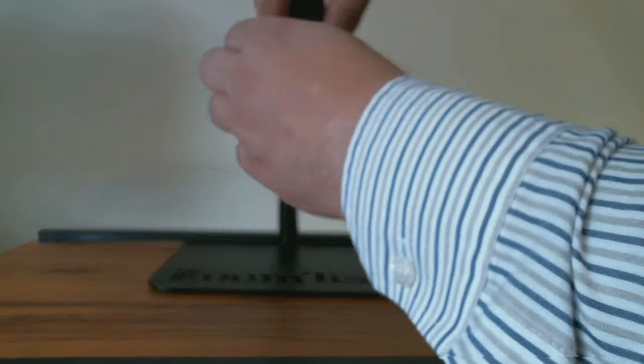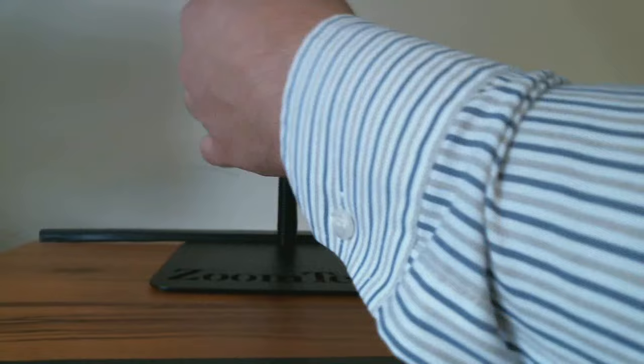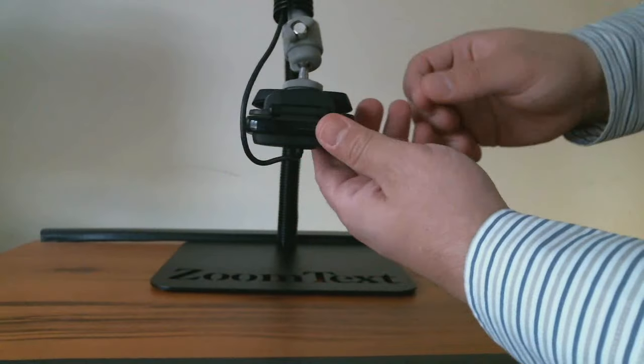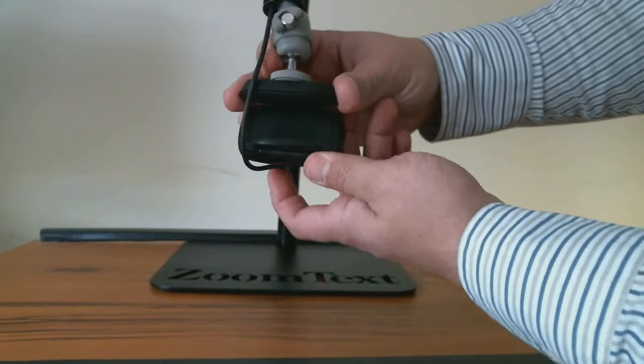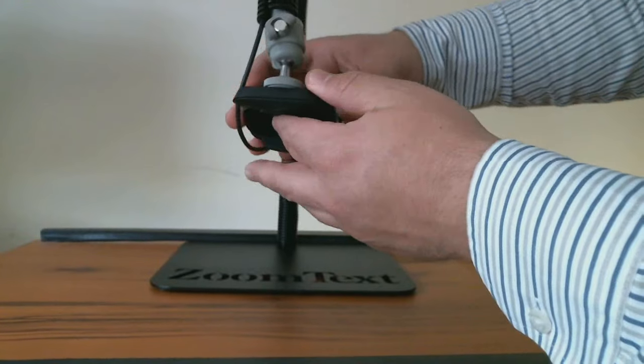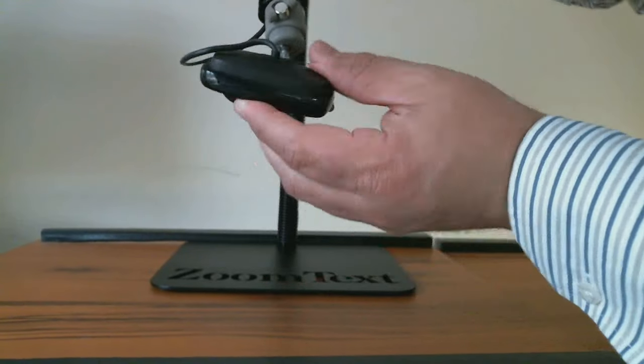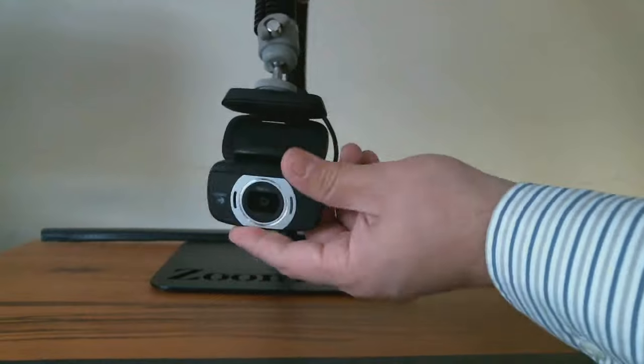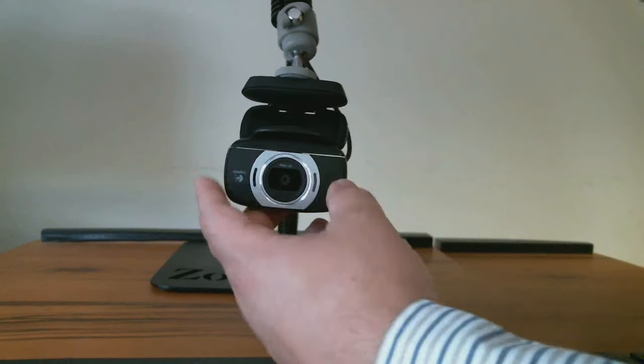So what you're going to want to do is pull the wire a little bit just to get a little bit more extra length here. And you're going to pull this down and out, and you're going to see that the camera is actually, let me see if I can show this to you. So you can see the eye of the camera right there.